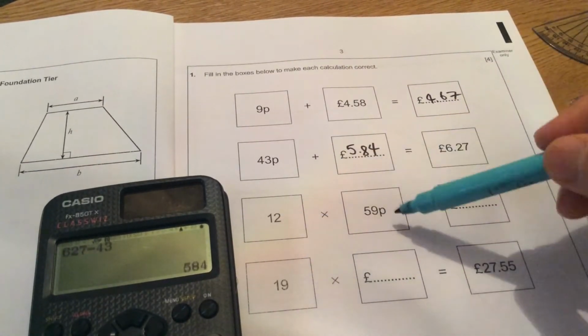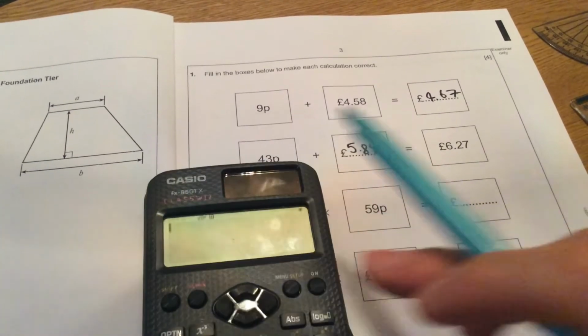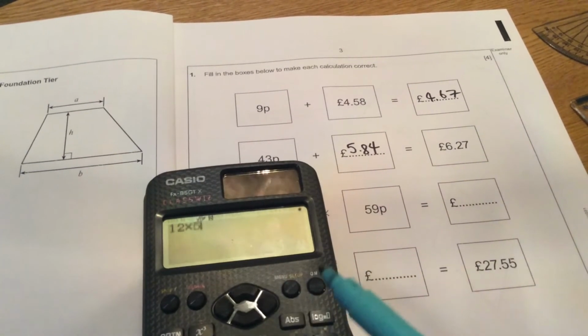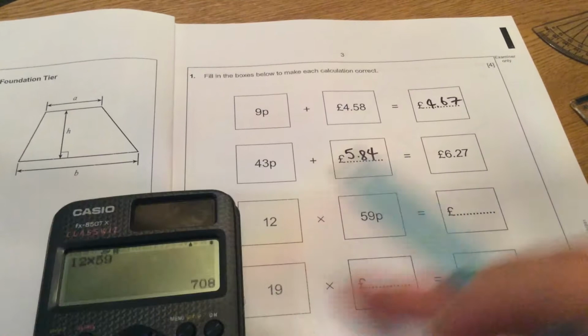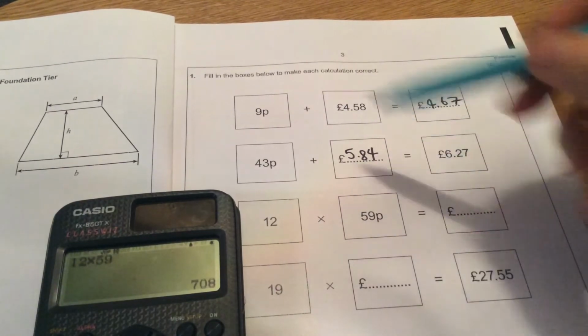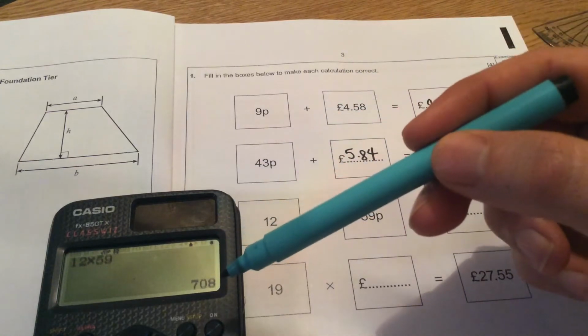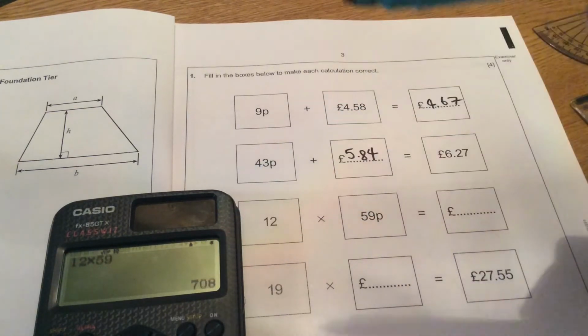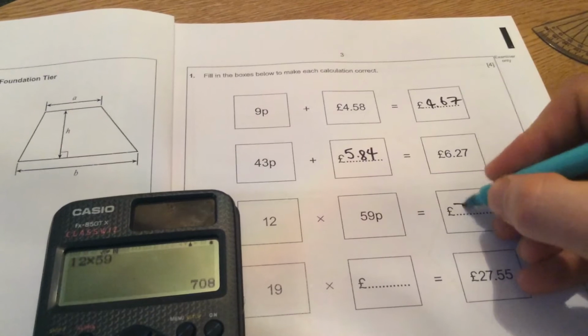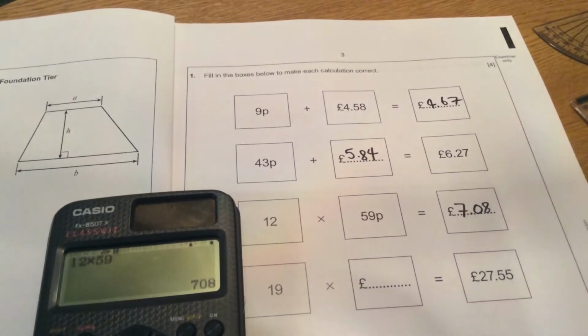Next, 12 times 59p. I'll do that first. 12 times 59p is 708 pence. Now, all you've got to do on this question is get good at going from pence to pounds. If I'm going from pence to pounds, I've got to count back 2 and put a decimal point in. That's going to be £7 and 8 pence.